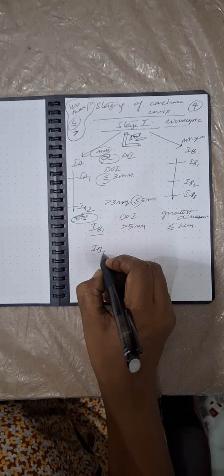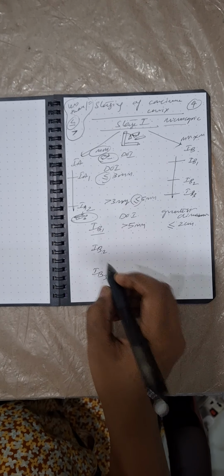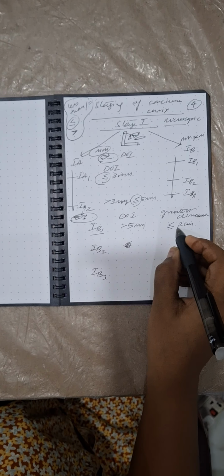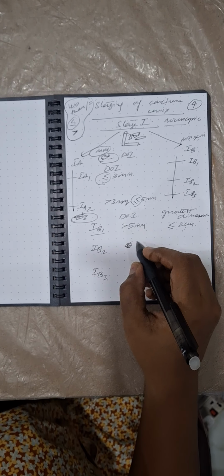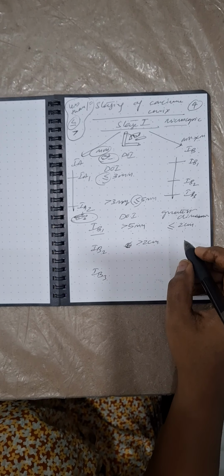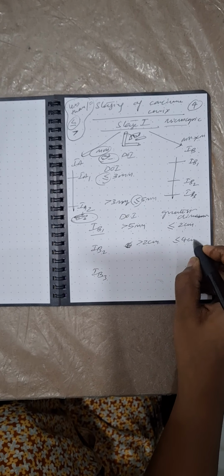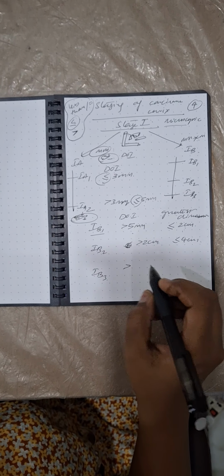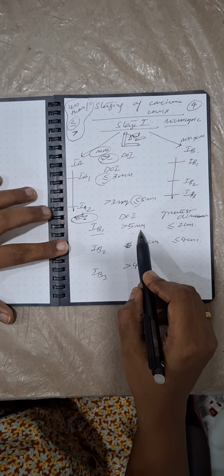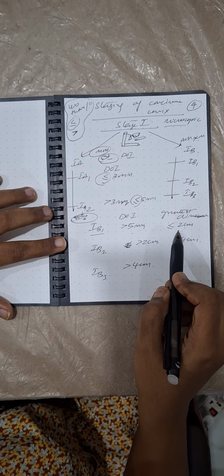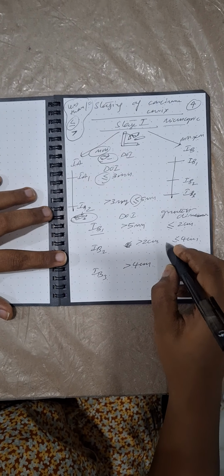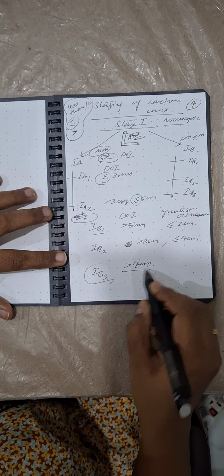Okay, 1B2 and 1B3. For 1B2, the greatest dimension will be more than 2 centimeters but less than or equal to 4 centimeters, whereas 1B3 will be more than 4 centimeters. So 1B1 is more than 5 mm with greatest dimension less than or equal to 2 centimeters. 1B2 is more than 2 centimeters but less than or equal to 4 centimeters, and 1B3 is more than 4 centimeters.